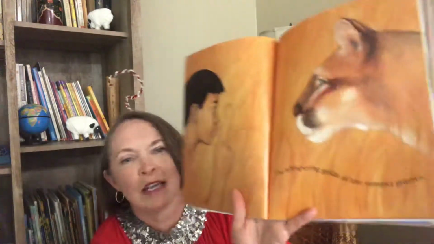But if she says the roaring browns of bears, that helps you visualize the soaring eagles. See, that's a different color brown. The whispering golds of late summer grasses.